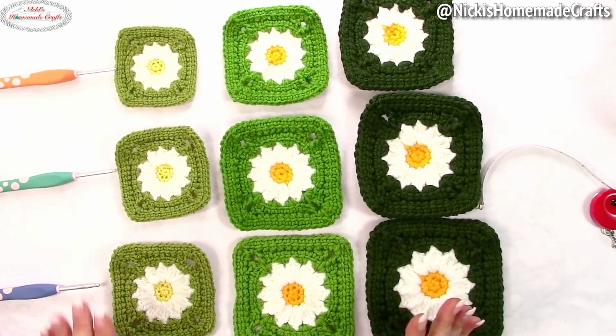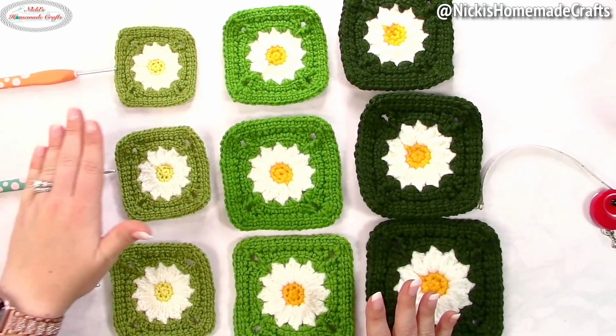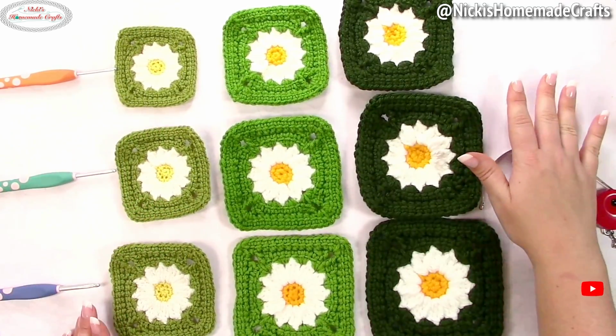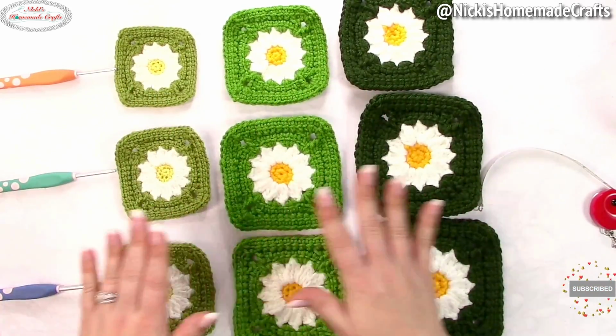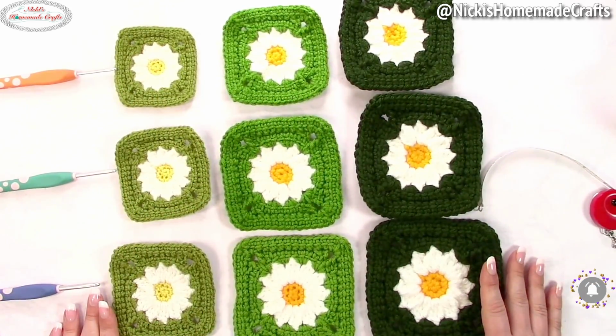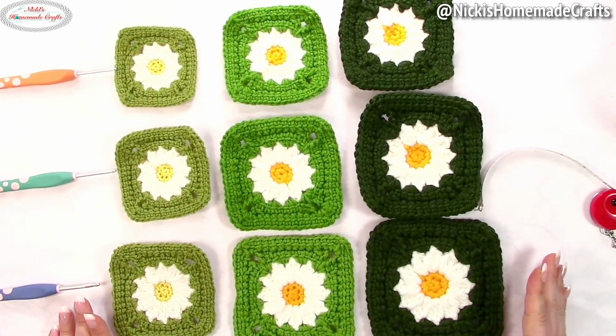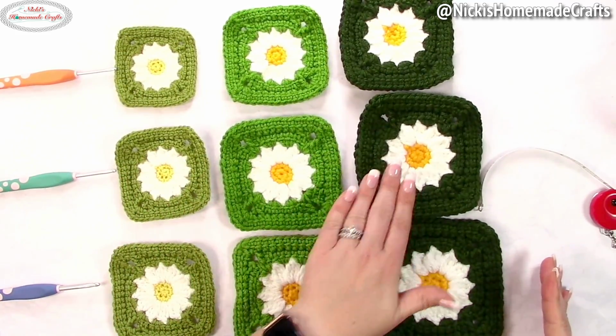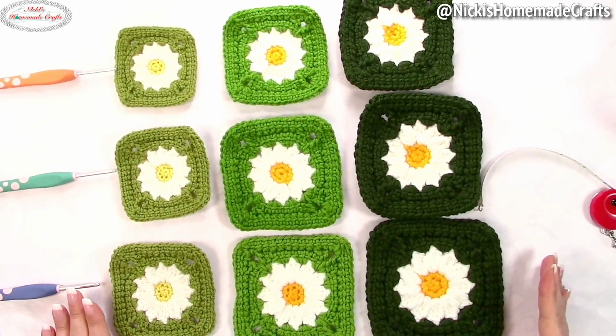So it's very interesting. So obviously I didn't go further here. I could have done also sport and fingering weight. I could have done jumbo. I just focused on the ones that most people would use for a blanket in this case, or a granny square. So typically they're used in DK, worsted, or bulky yarn. So that's what I was focusing on.